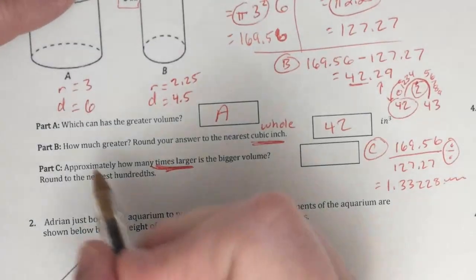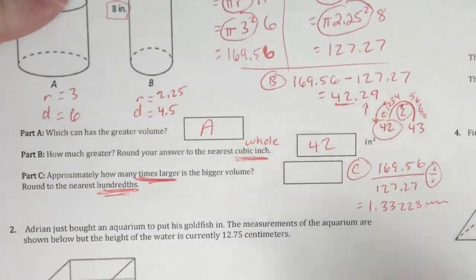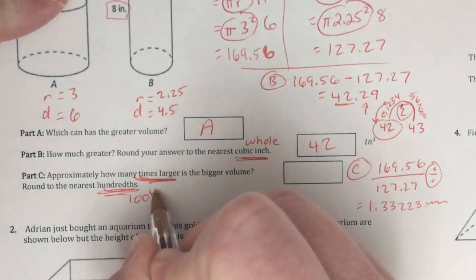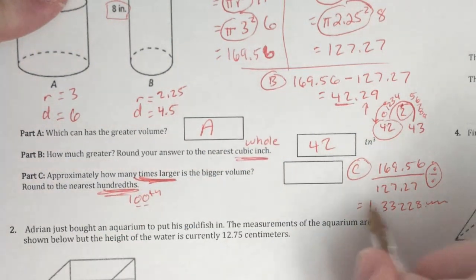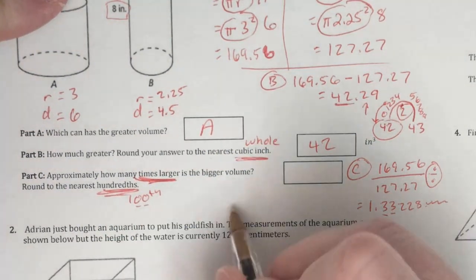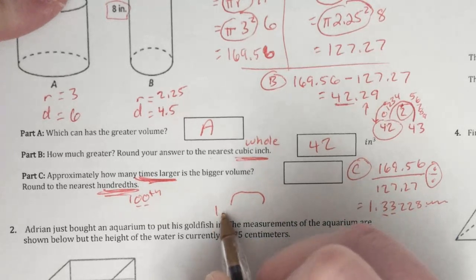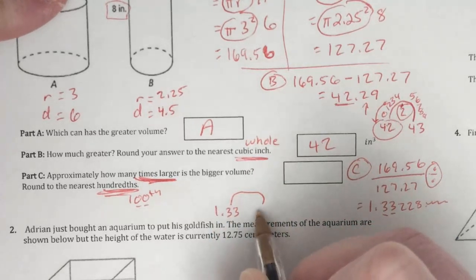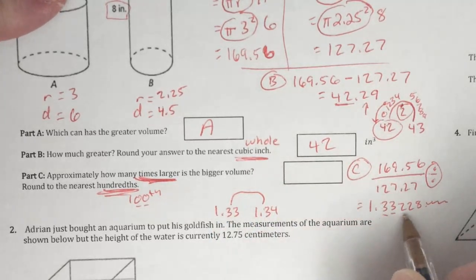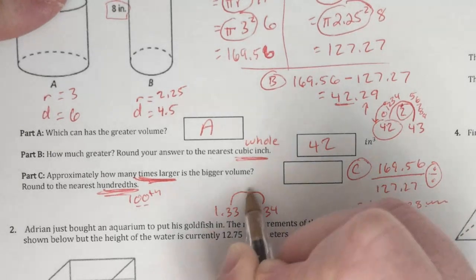Okay, so they said to nearest hundredths. How many zeros does 100 have? So hundredths has 2 zeros. So we're going to go 2 numbers. So the question is, are we staying at 1.33 or are we going to the next number, 1.34? That decision is made by that 2.